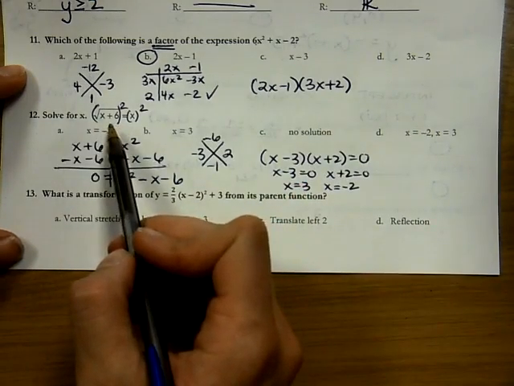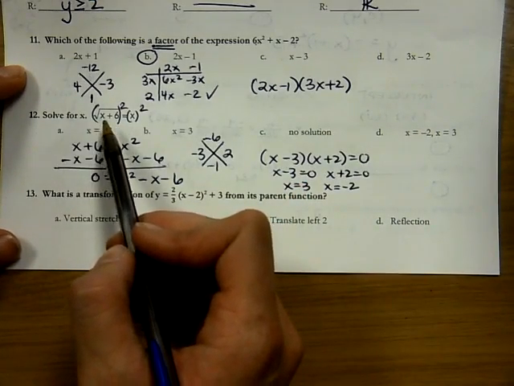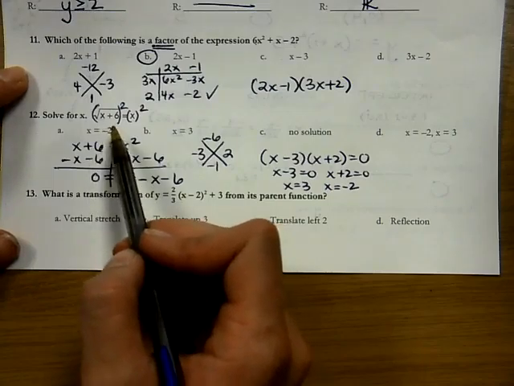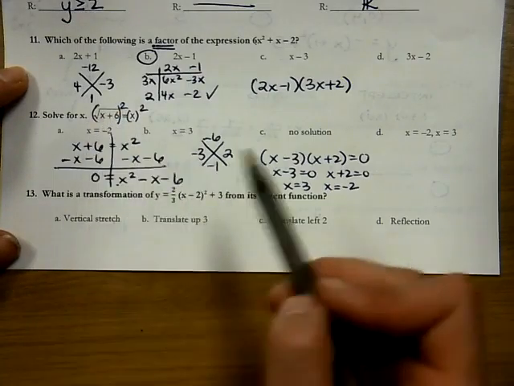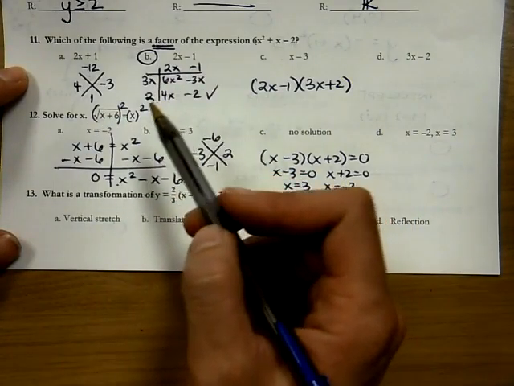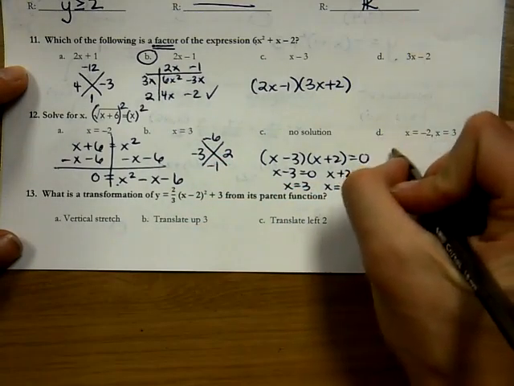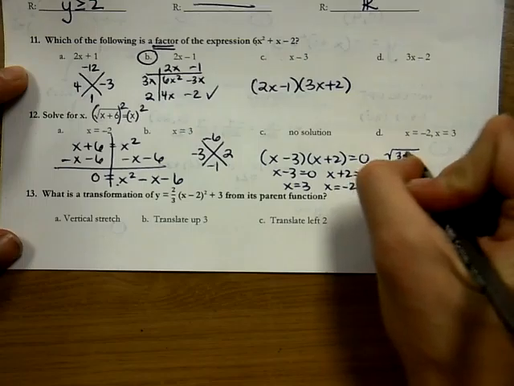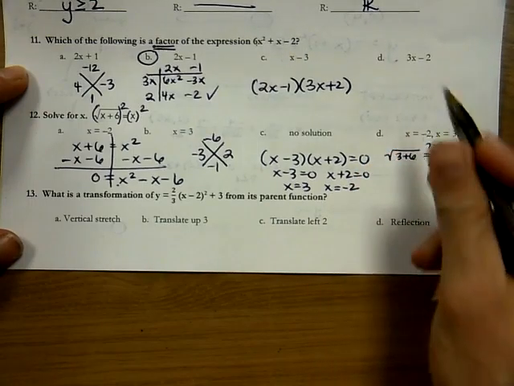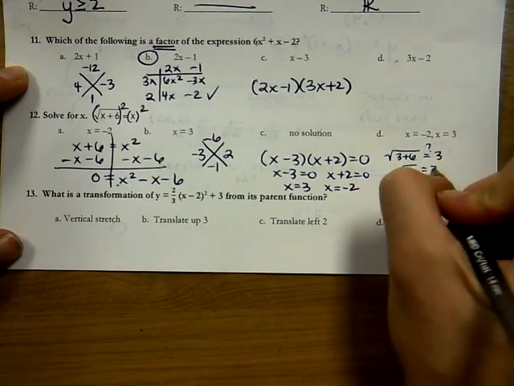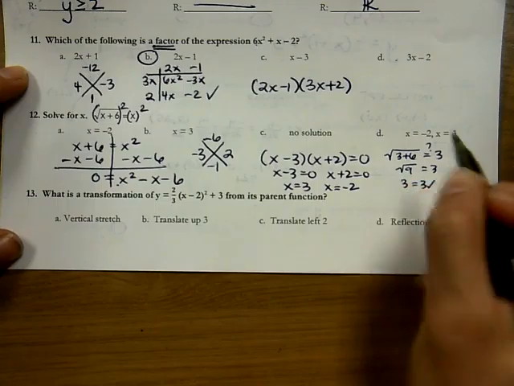But I remember with square root equations, I got to check my answer because I have to check for extraneous solutions. Remember when we graphed the square roots, we had the bottom part or the top part of that parabola that could create extraneous solutions, so I have to check. So the square root of 3 plus 6, I want to know, does that equal 3? Well, that's the square root of 9, and 3 does equal 3, so that one works.